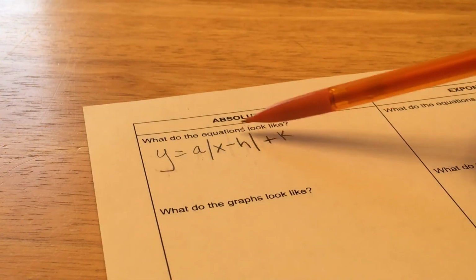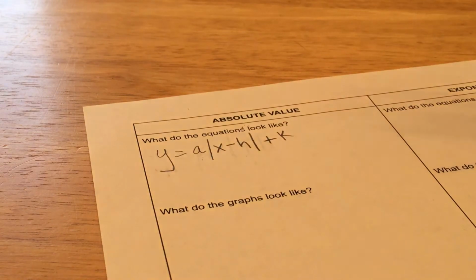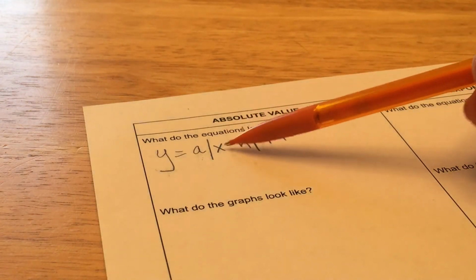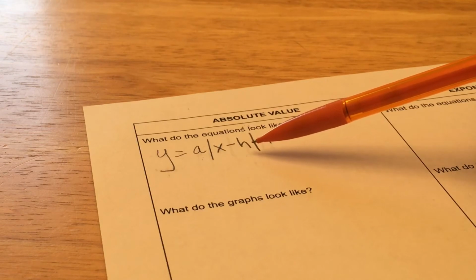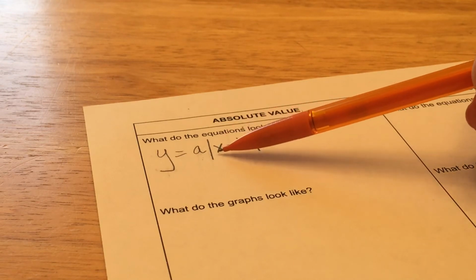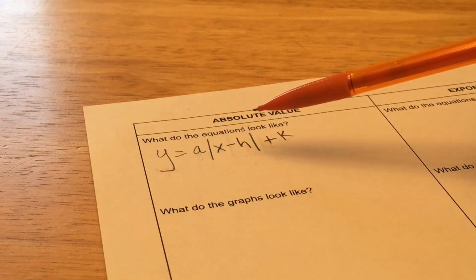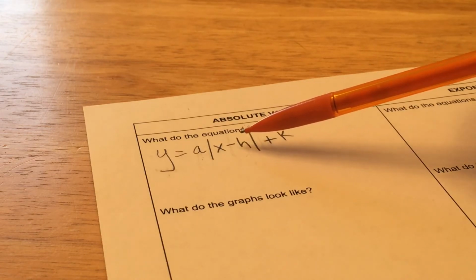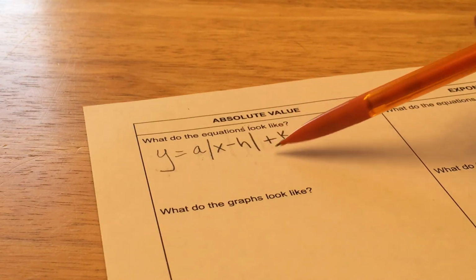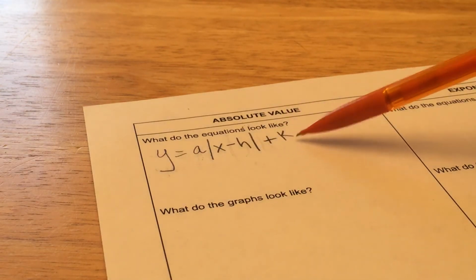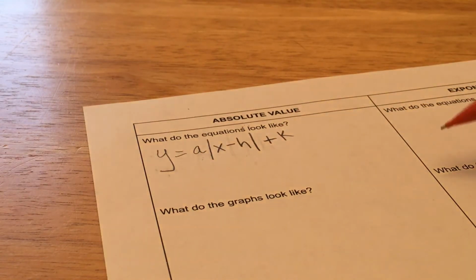This h inside the absolute value with the x tells me whether my graph gets moved left or right. So if there's an x minus 3 in here, it's going to be shifted right 3 units. If there's an x plus 5 in there, it's going to get shifted to the left 5 units. Again, I'm not expecting you to graph this, I'm just telling you what they represent. And then this plus k out here at the end, that tells me whether my graph gets moved up or down.